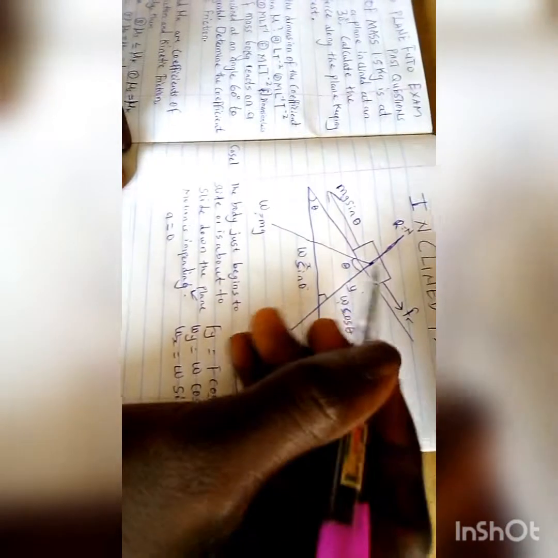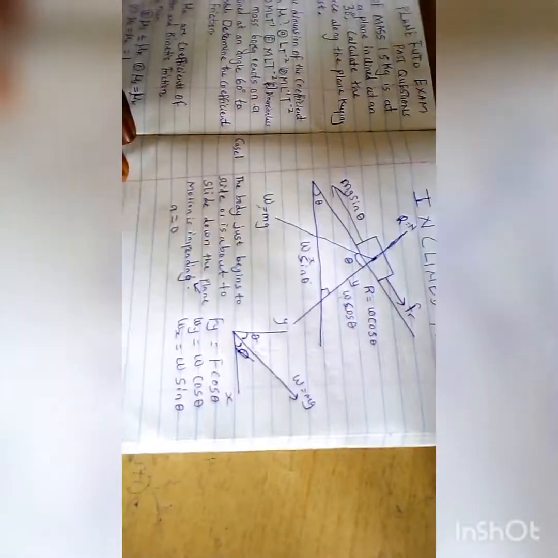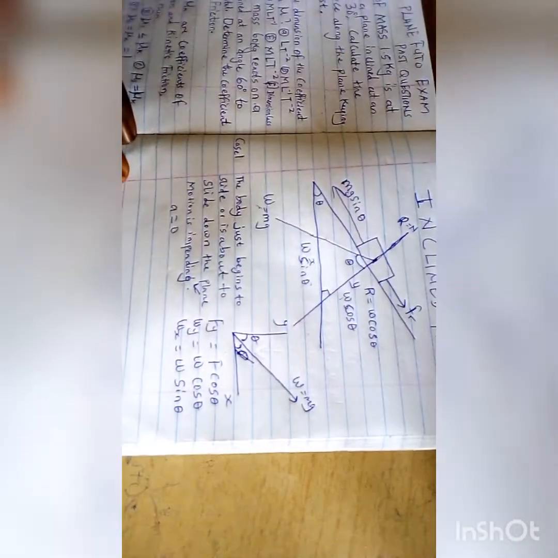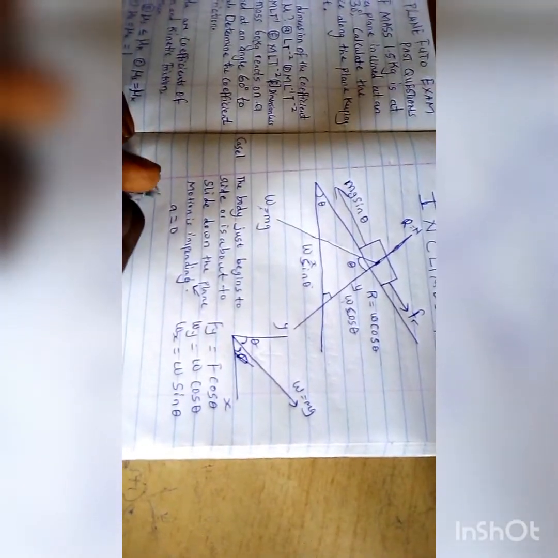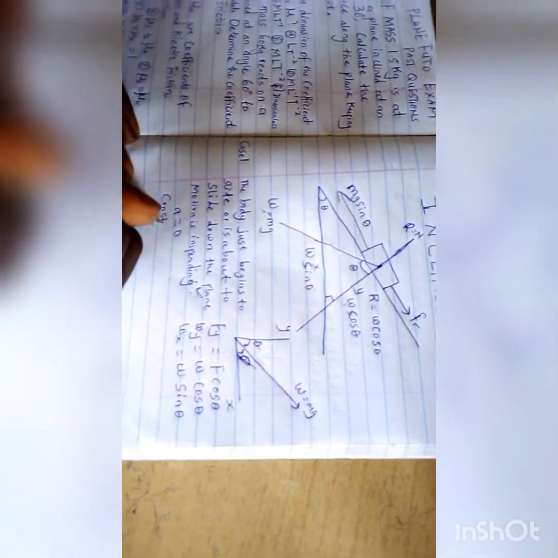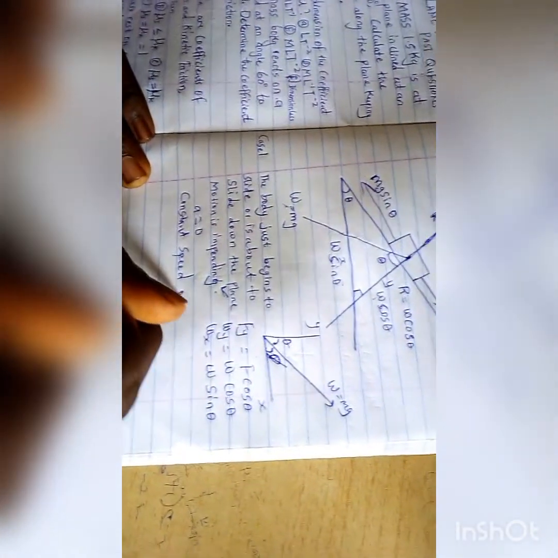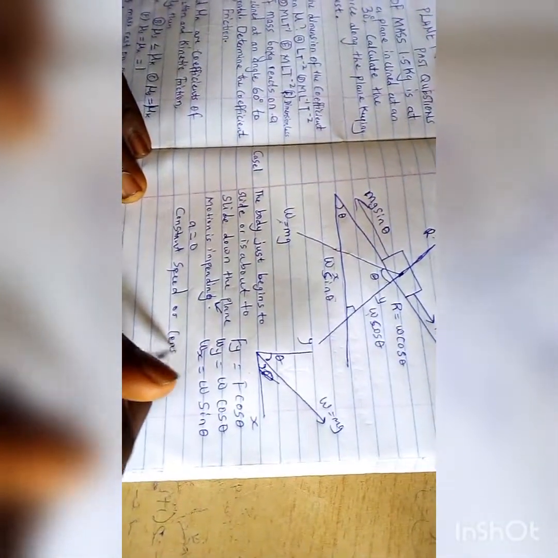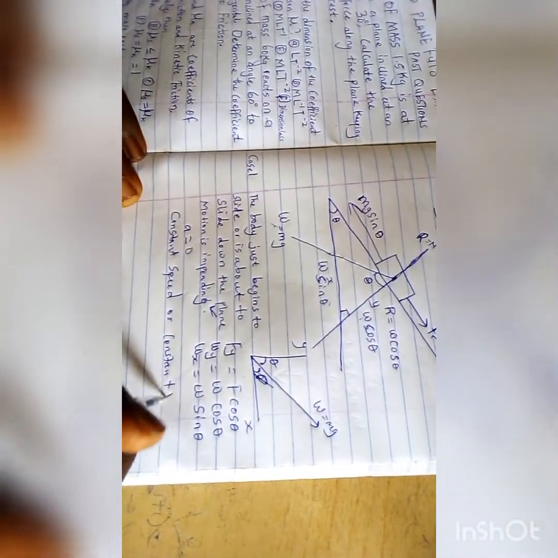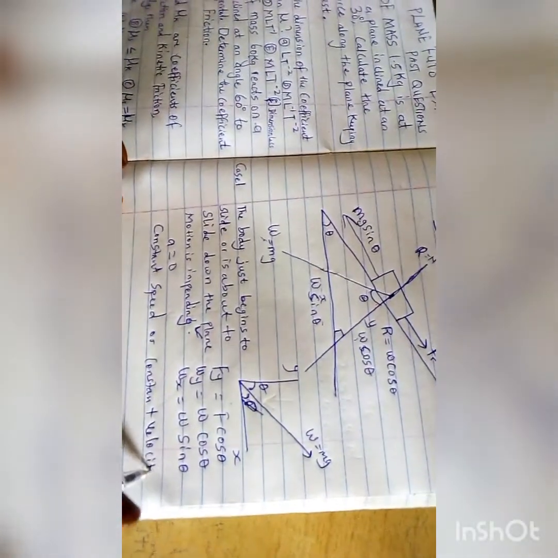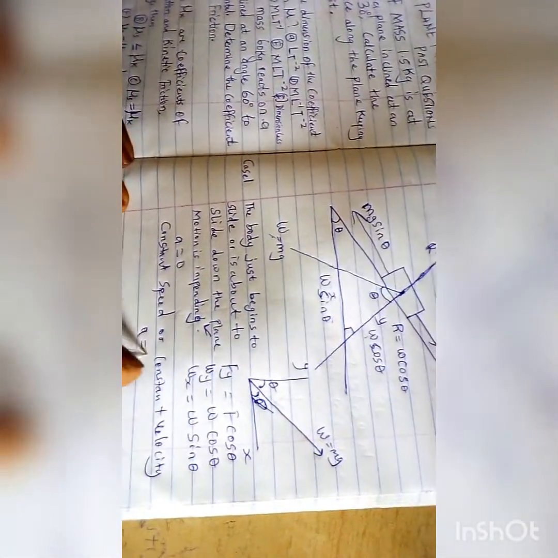We can also term this case as when the body is moving with constant speed, or constant velocity. Acceleration is always equal to 0.